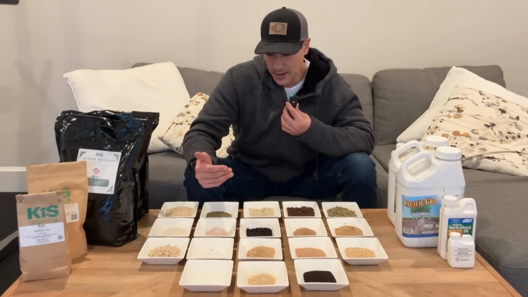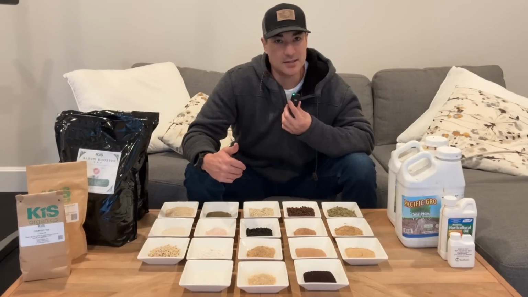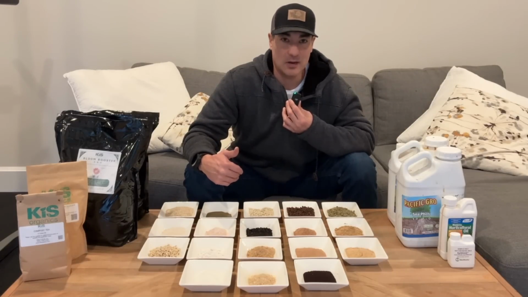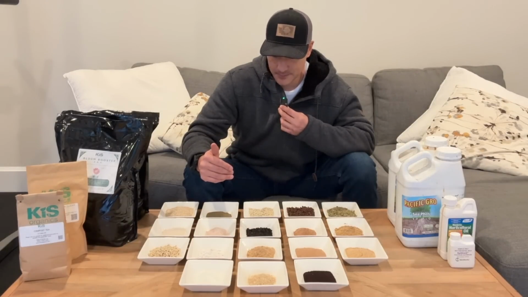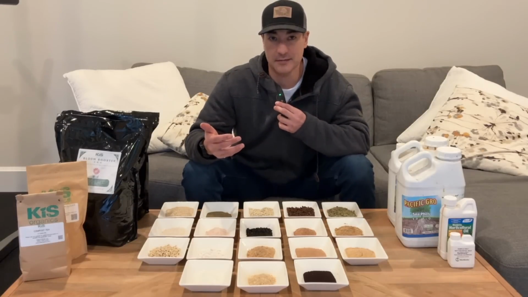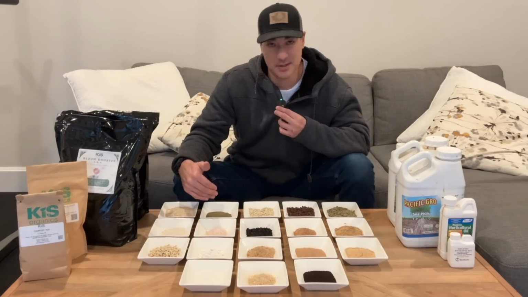So you can use it. I like to use it at lower rates now, especially for people in states where heavy metals is a concern. But if we just look at it from a plant growth perspective, it is a wonderful input and something to use in your soil.